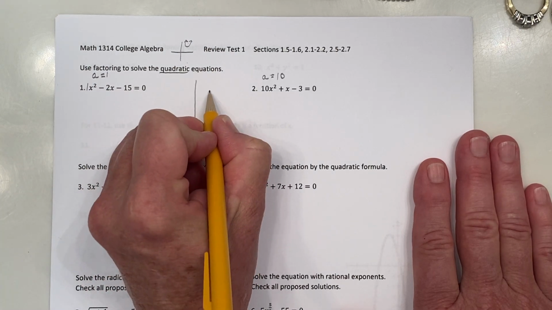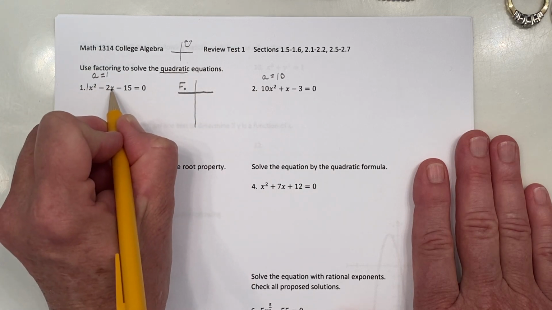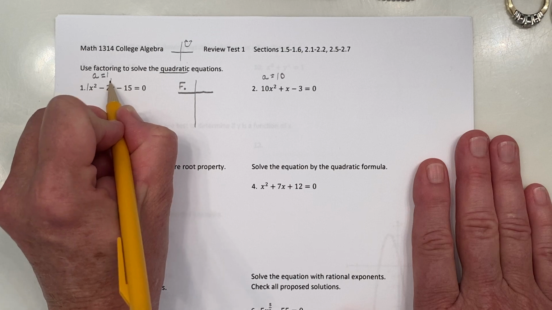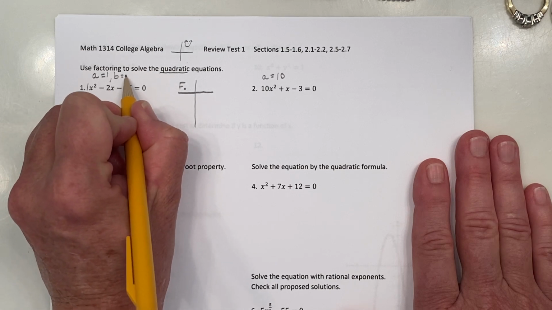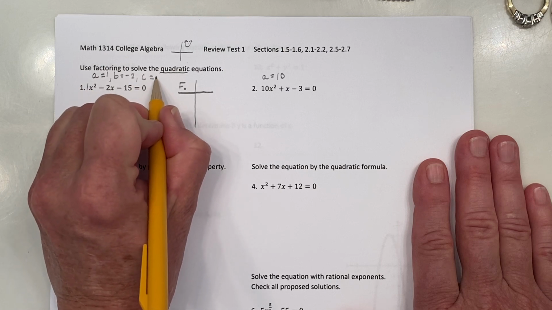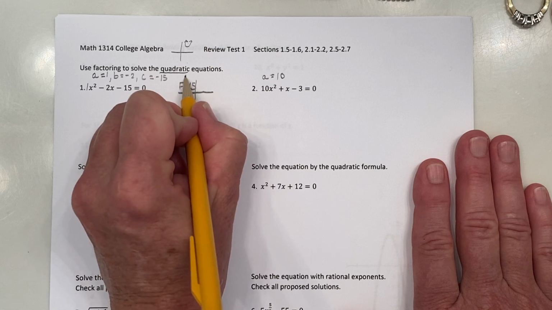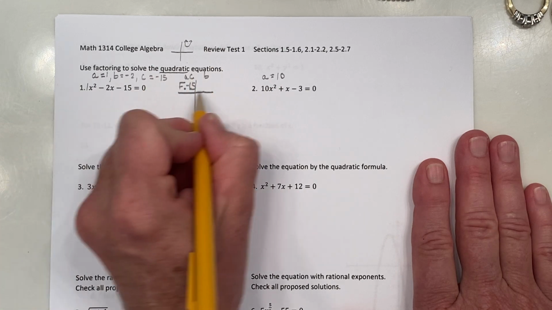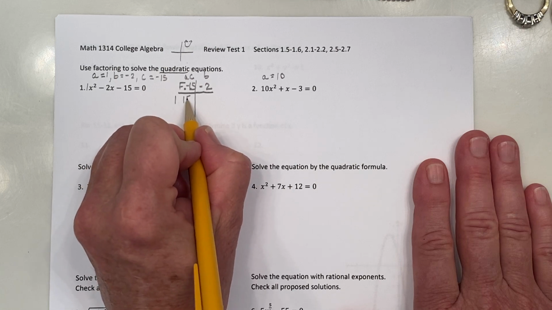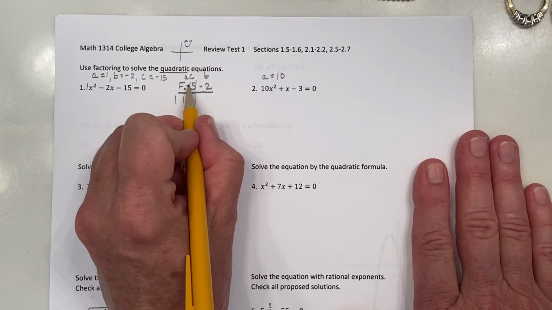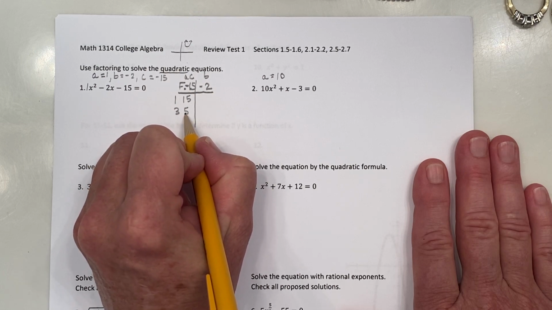So what we did was we created a factor sum chart. So we're looking for factors of a times c and reminding ourselves in number 1 that a is 1, b is negative 2, and c is negative 15. So let's find factors of negative 15, a times c, that sum to b, or the value of negative 2. And down this column, we just generate all the factors of 15. Let's ignore this negative for right now, and let's just record the factors of 15.